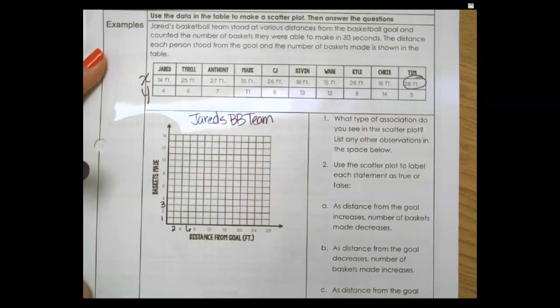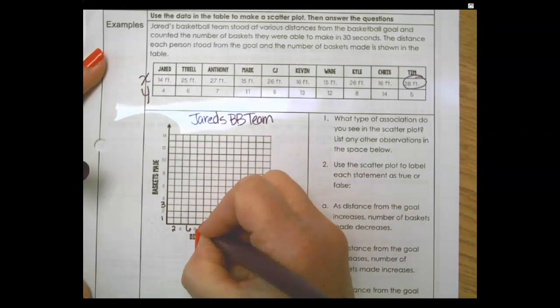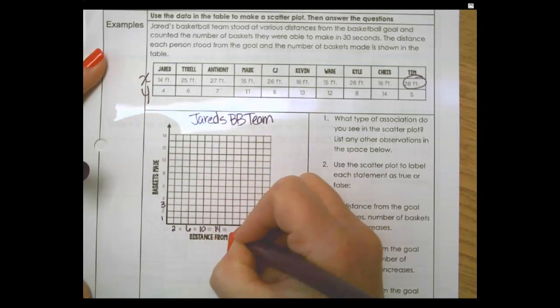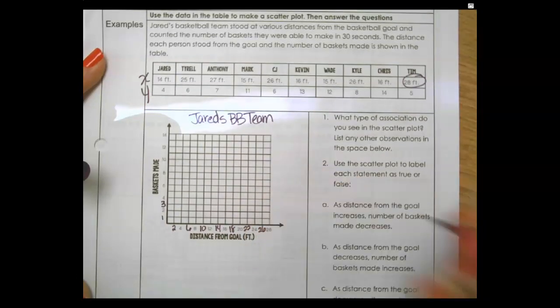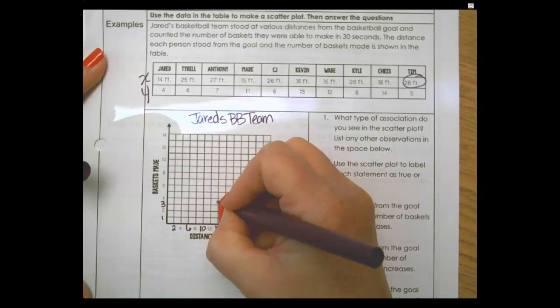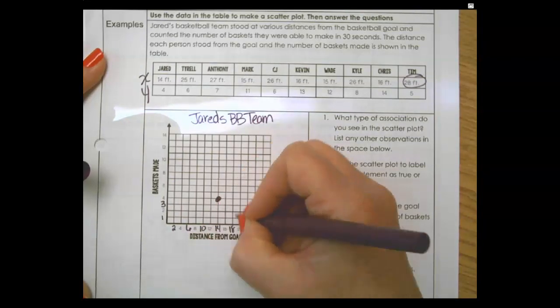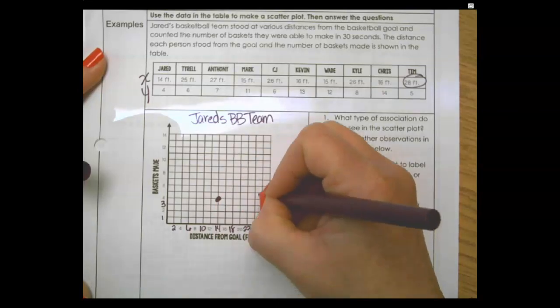So let's go ahead and just mark these. If you need to, put 8, 10, 14, 16, 18, 20, 22, 24, 26. Sometimes that helps. Okay, so here's 14, and here is 4. Put a dot. 25 is in the middle of 24 and 26, and 6.